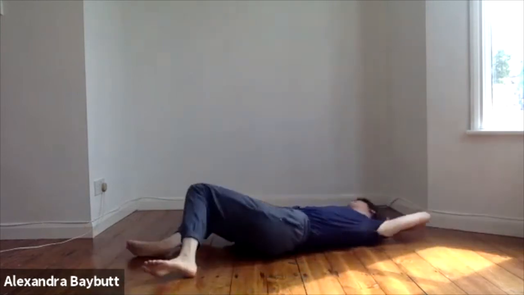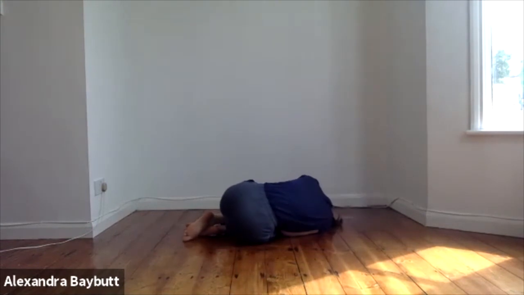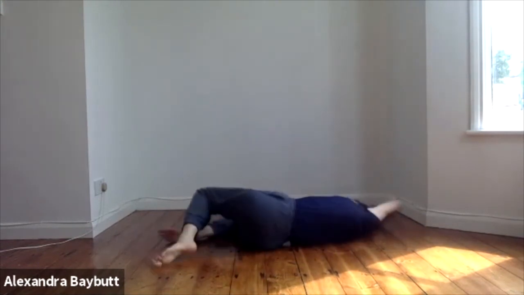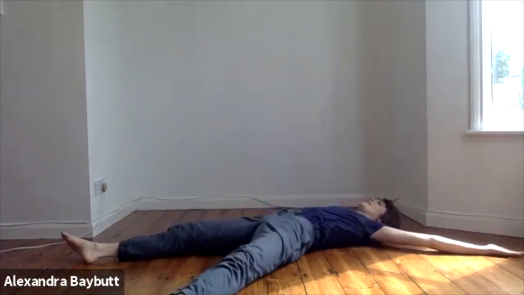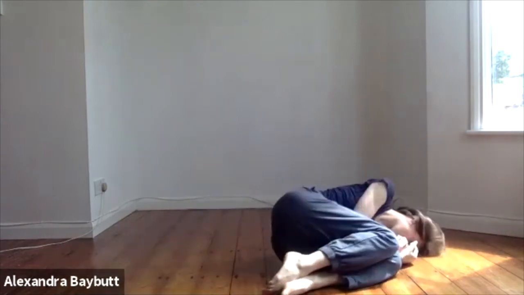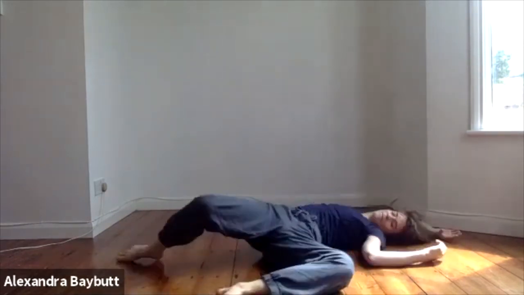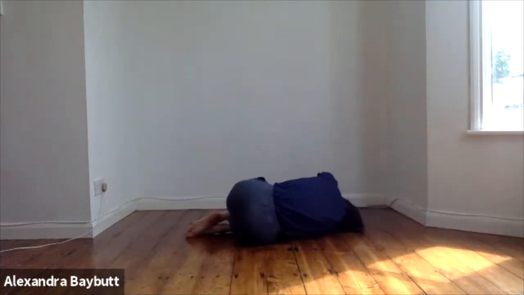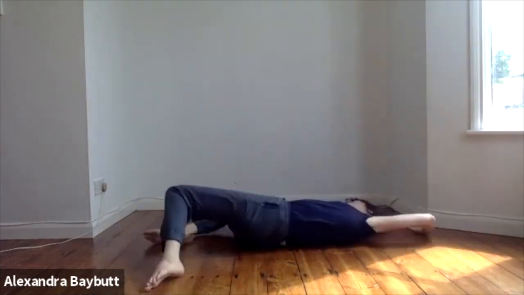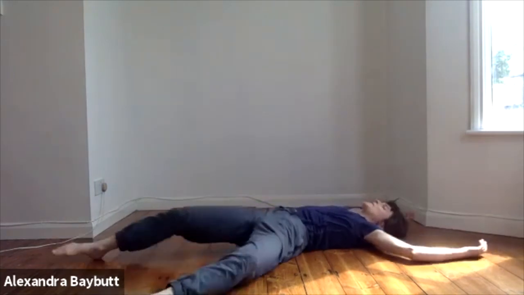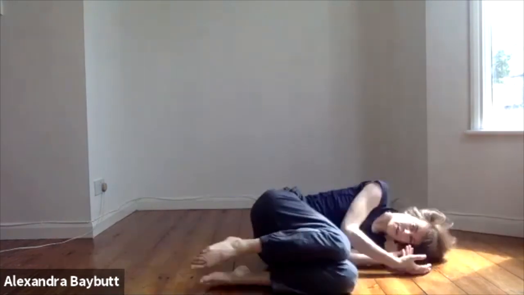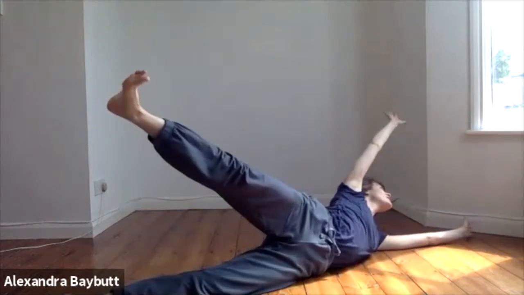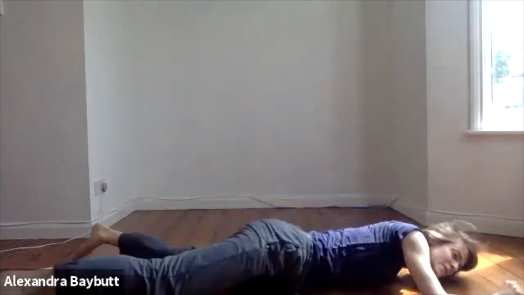Hands, feet, head and tail all condensing into a small ball and unwinding. And you can start to play with your X's and O's. By changing your base of support, you can roll onto your side and onto your front.